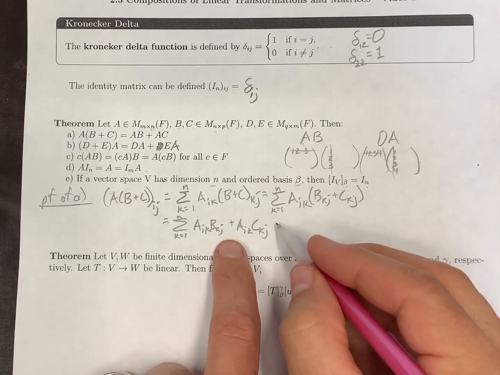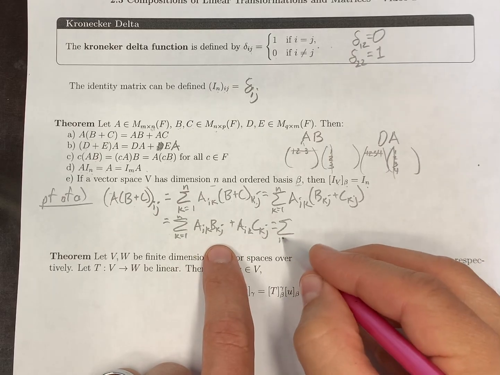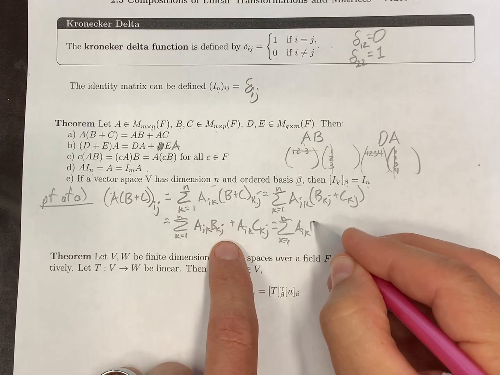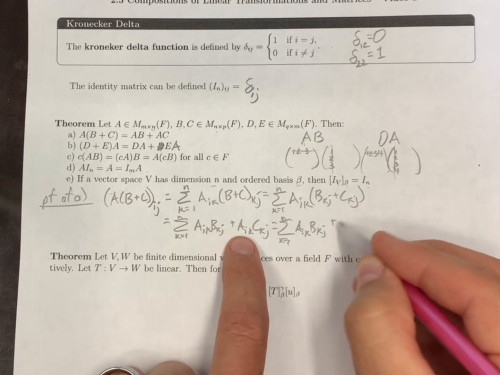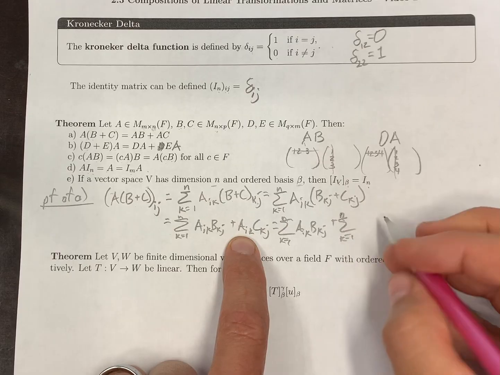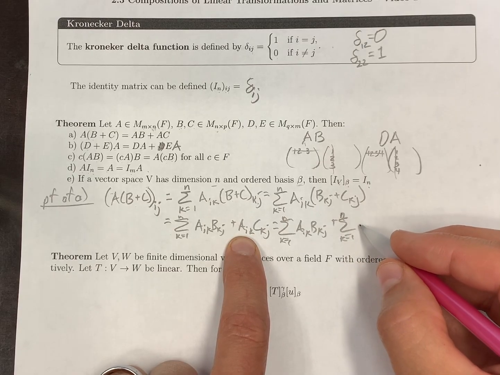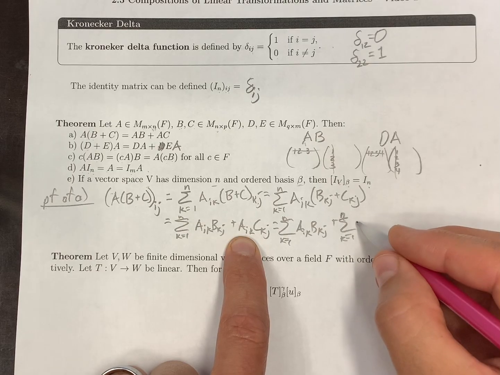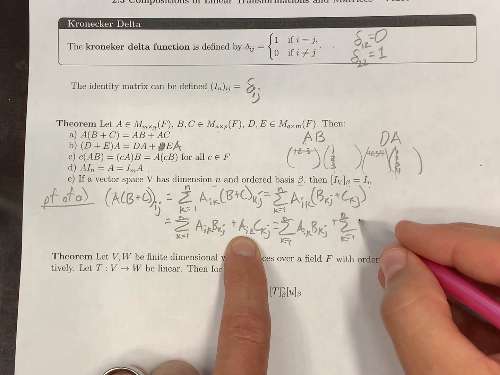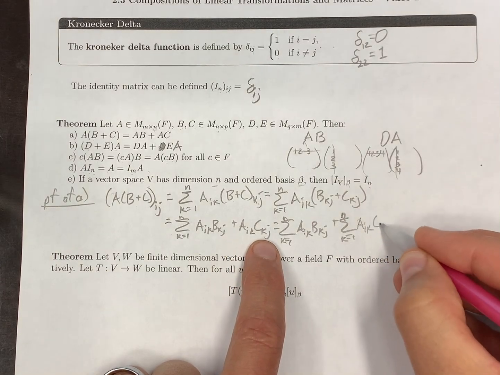But of course, this sum can be distributed: the sum from k equals 1 to n of A_ik B_kj plus the sum from k equals 1 to n of A_ik C_kj.